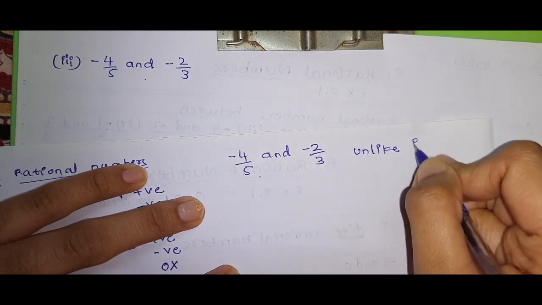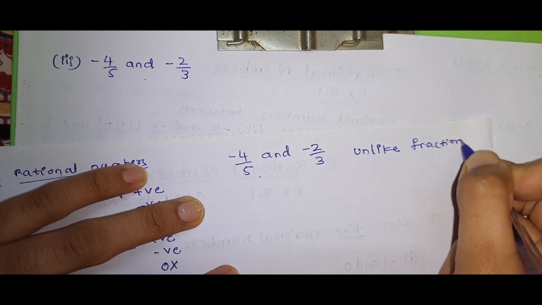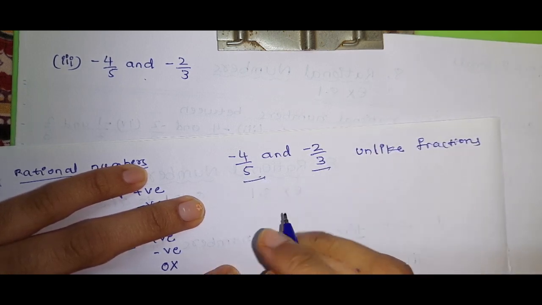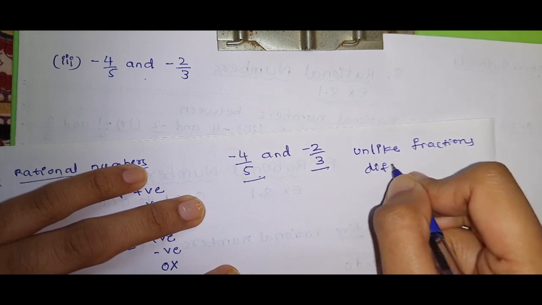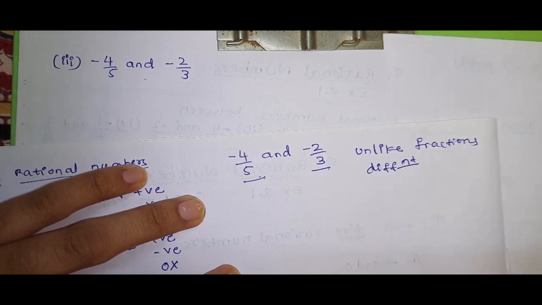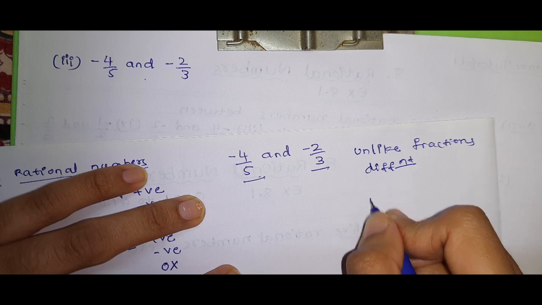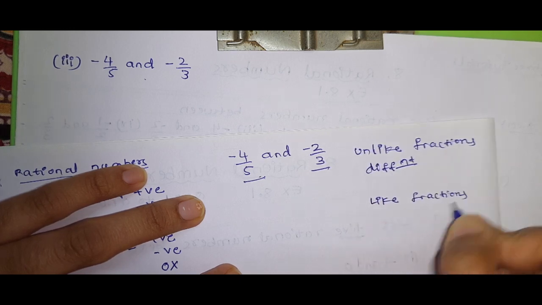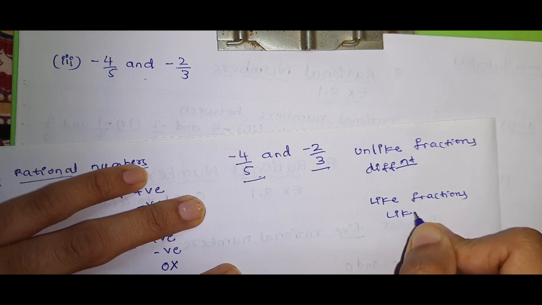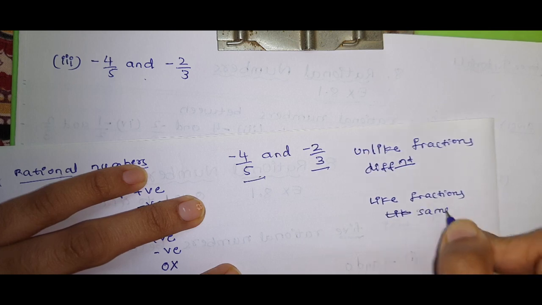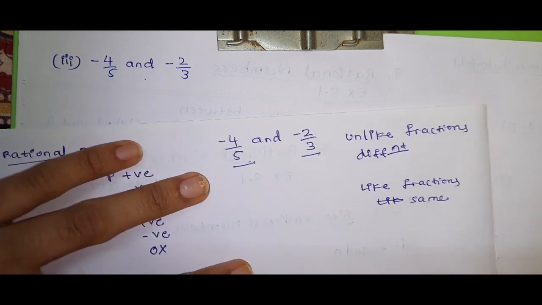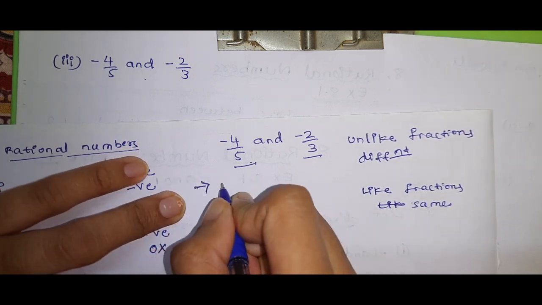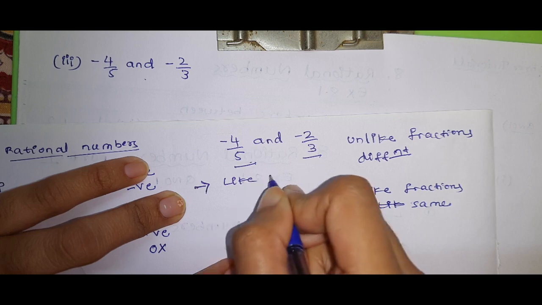What are unlike fractions and what are like fractions? Unlike fractions are fractions whose denominators are different. When the denominators are different, these are called unlike fractions. But when the denominators are the same or equal, we call them like fractions. First step is we have to convert these into like fractions.